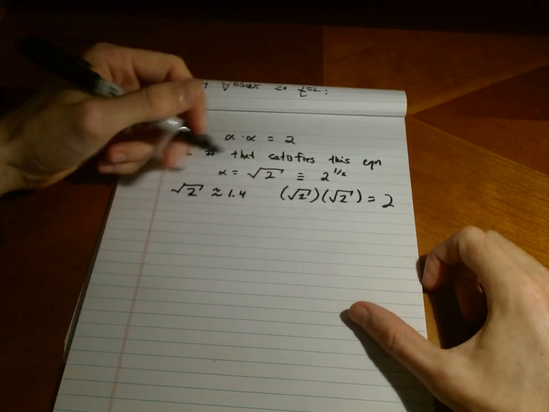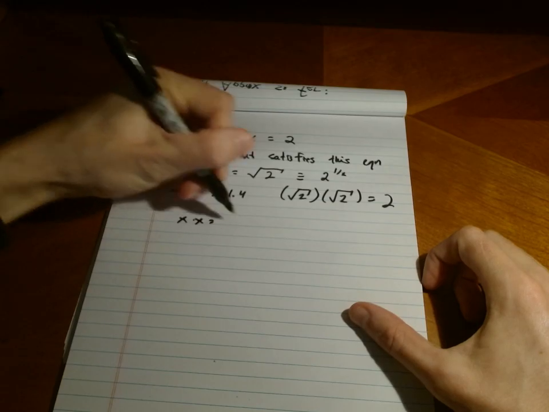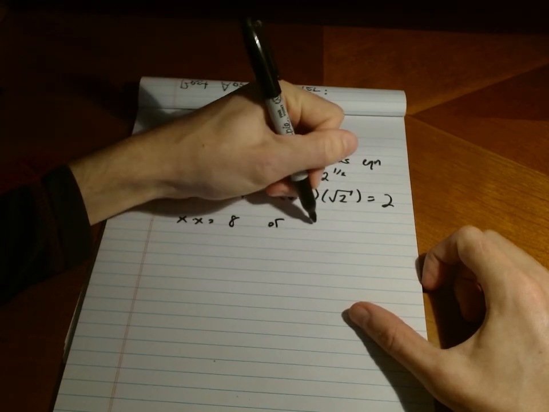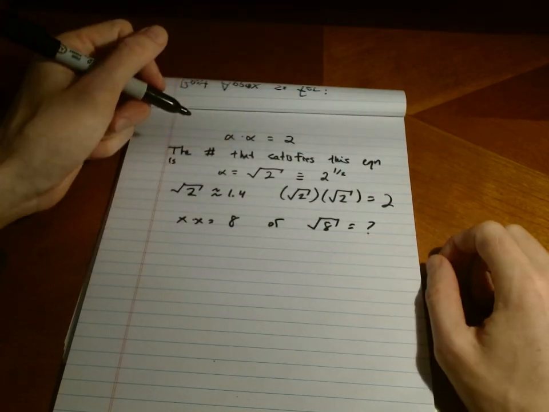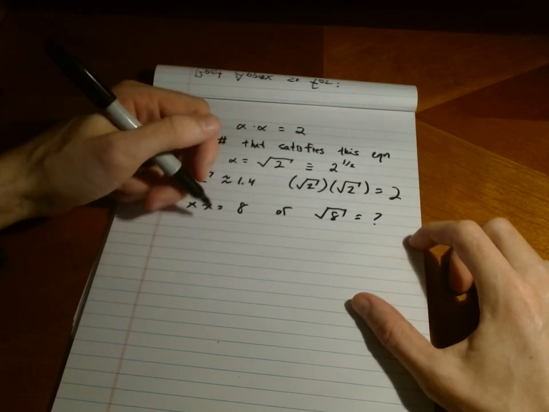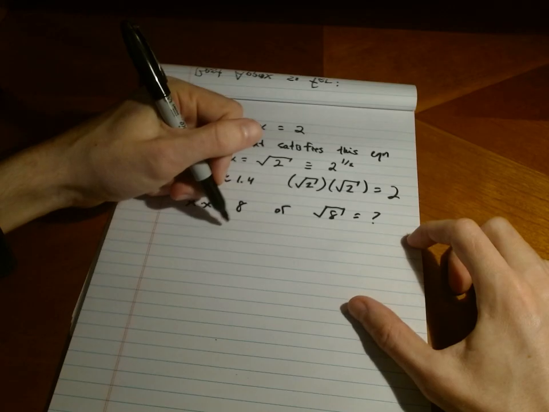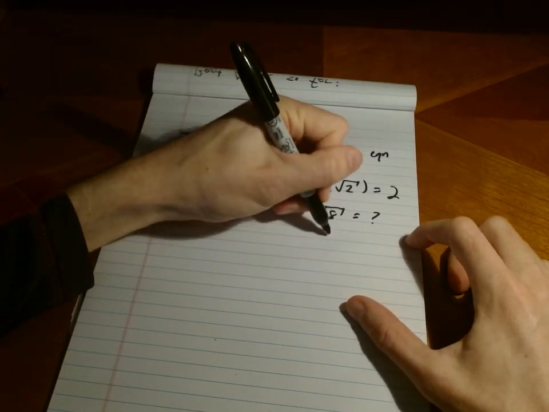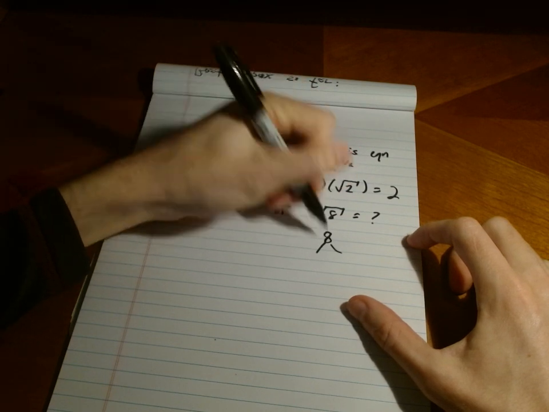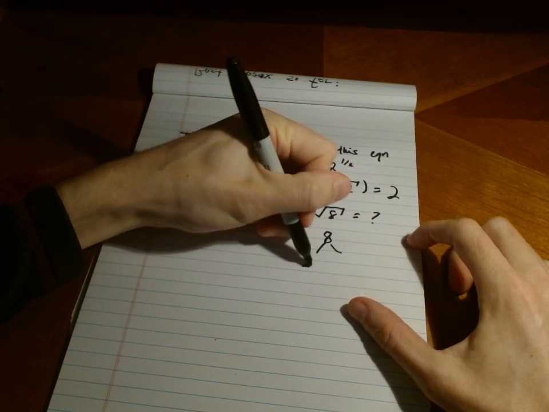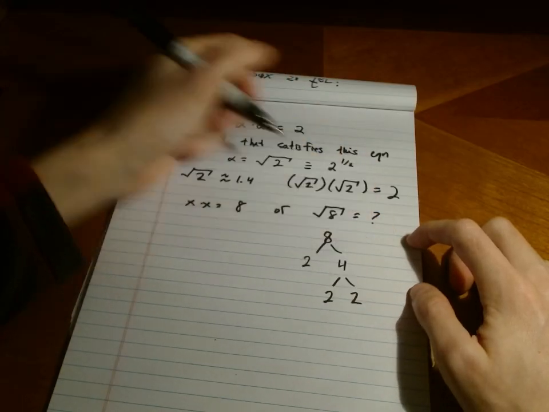So let's go back to our problem. We were interested in x times x equals 8, or we were interested in finding the square root of 8. What is this thing? What number multiplies with itself to be 8? So on our tree of 8, we had 8 factored into 2 times 4 and 2, 2.